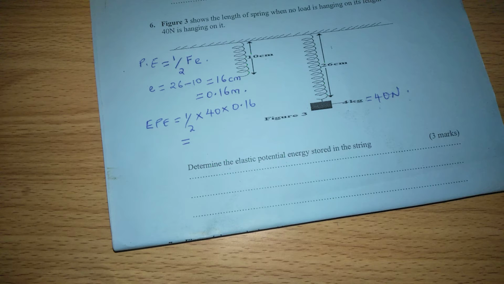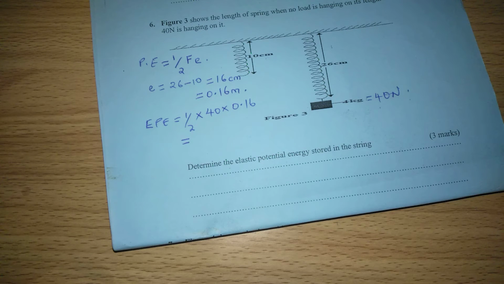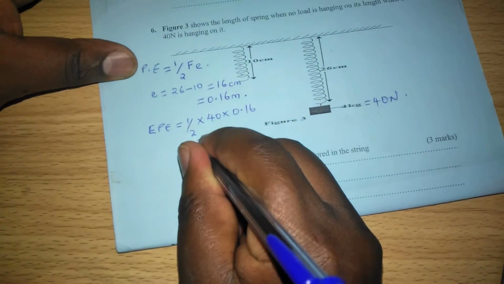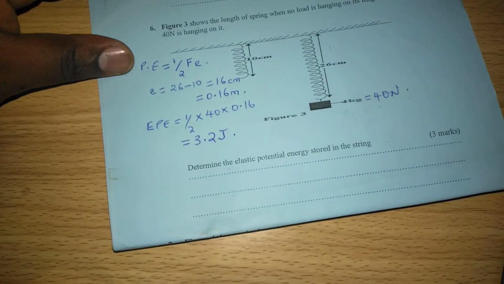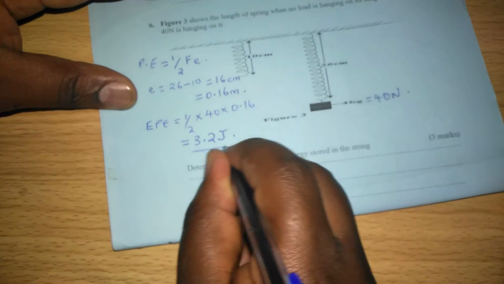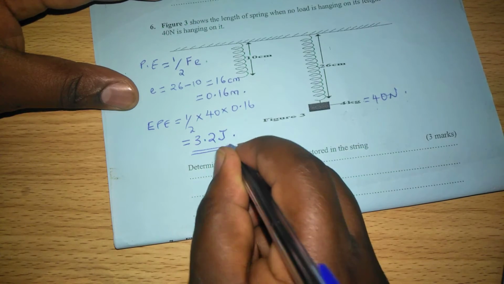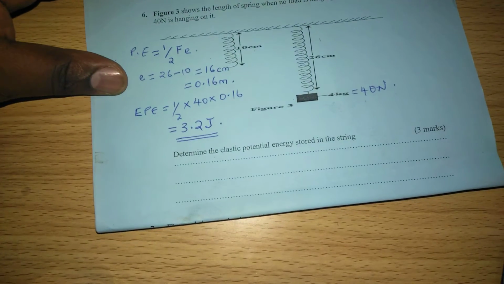When we multiply 0.5 times 40, and then multiply by 0.16, this gives us 3.2 joules. Therefore, 3.2 joules is the energy stored in this spring.